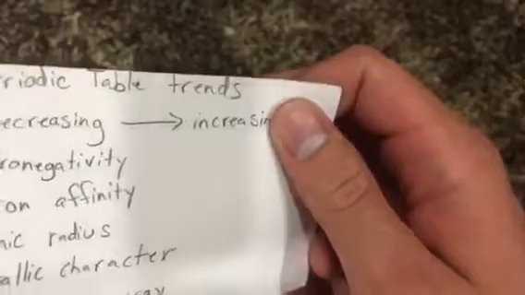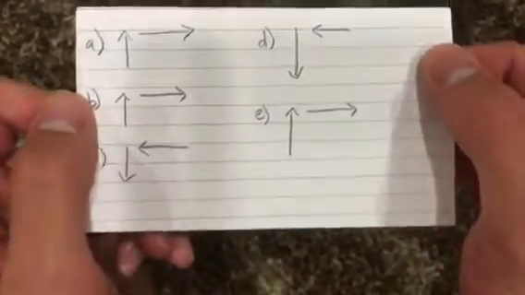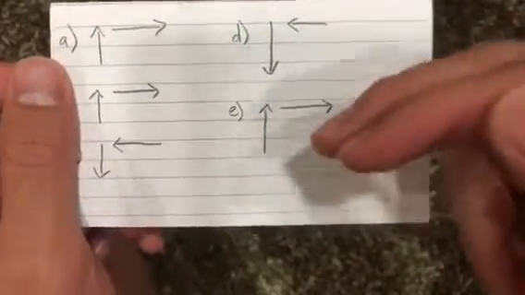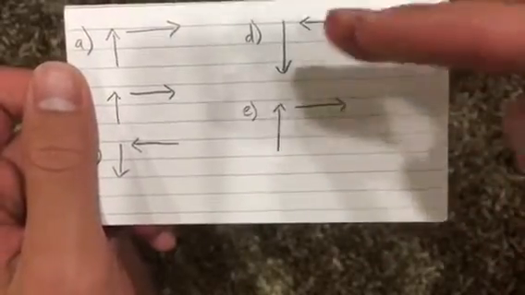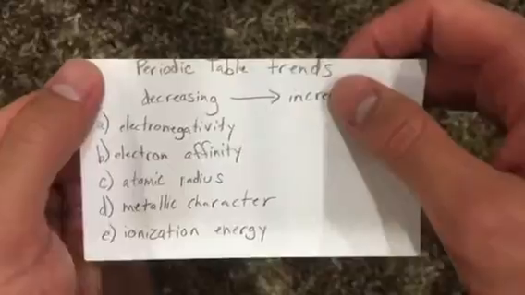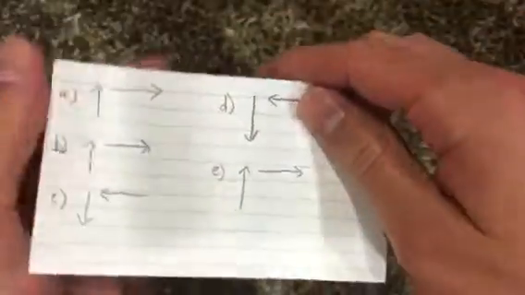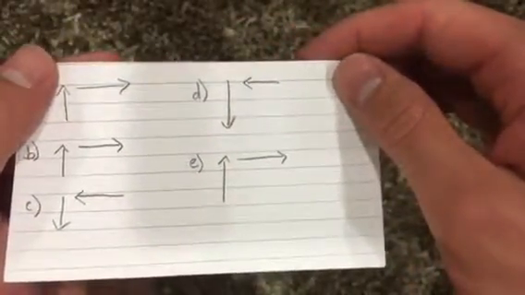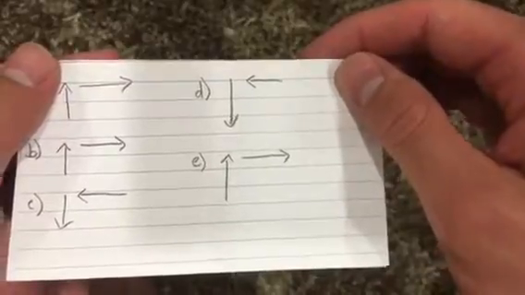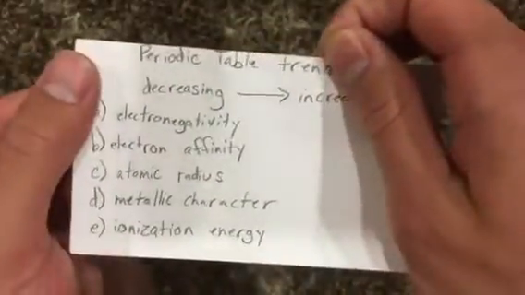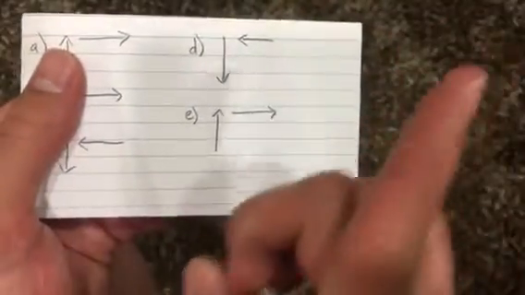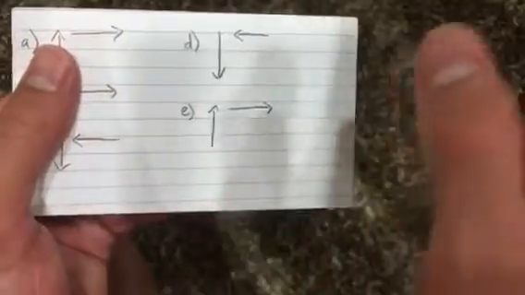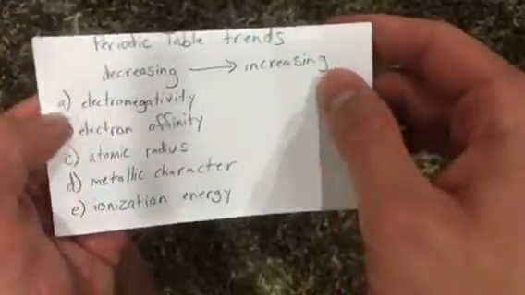And then atomic radius, that one's actually going to go towards francium down there. So it increases as you go down and to the left instead. Then we have metallic character. Metallic character will increase as you go to the left and down again towards francium. Ionization energy will increase as you go up and to the right, just like electronegativity and electron affinity.